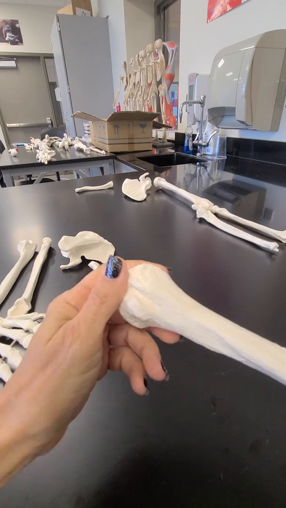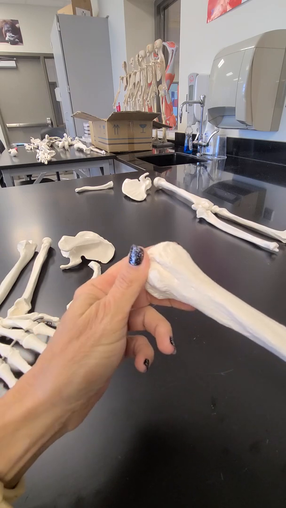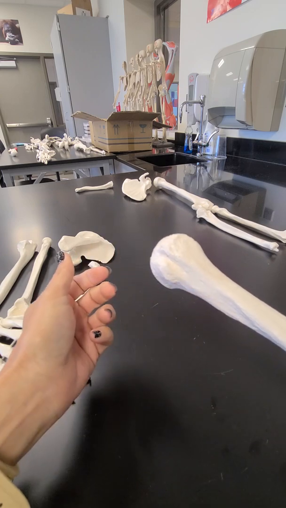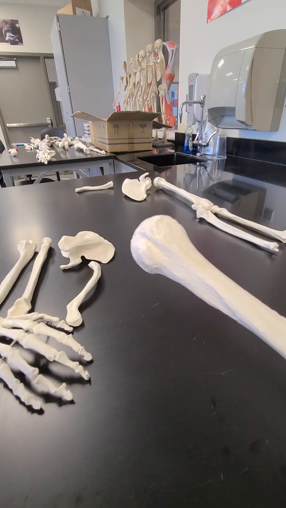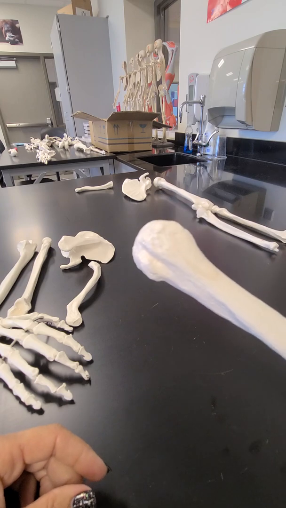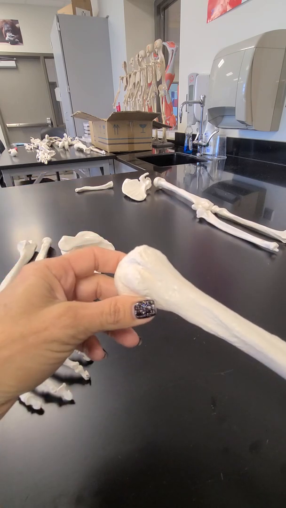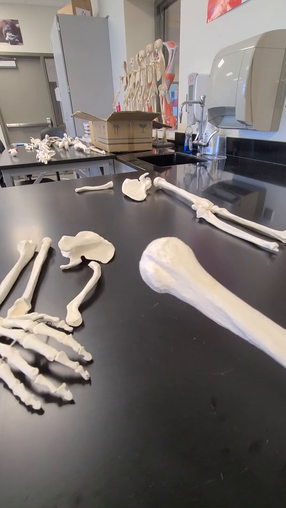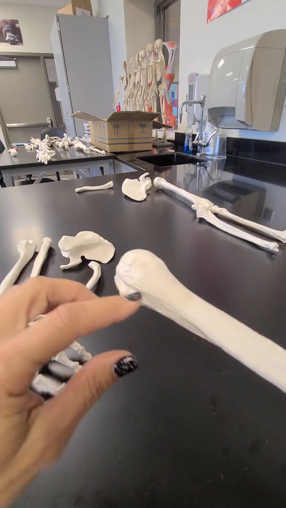Okay, so roughened spots are always going to be for muscle attachments. So tubercles, tuberosities, and trochanters, the T words for muscle attachments. And on the humerus, we have a greater and lesser tubercle. Okay, and they're divided by this intertubercular groove.